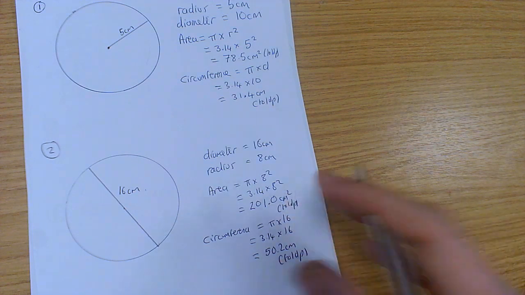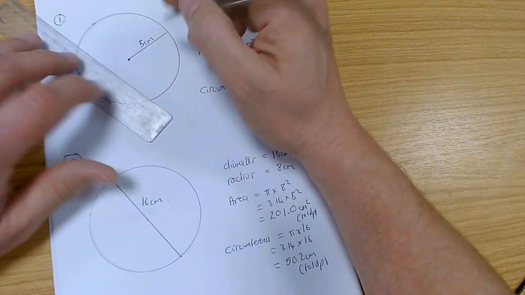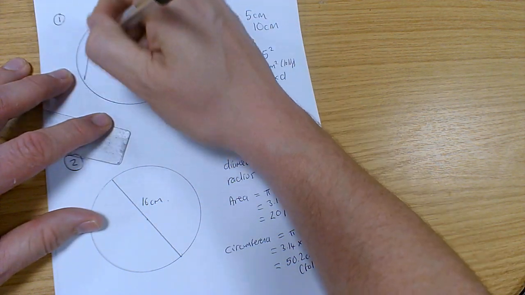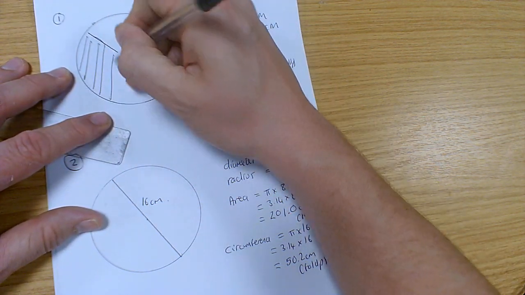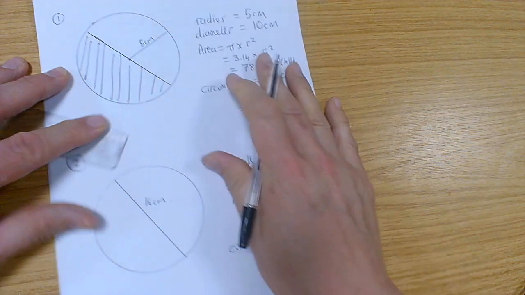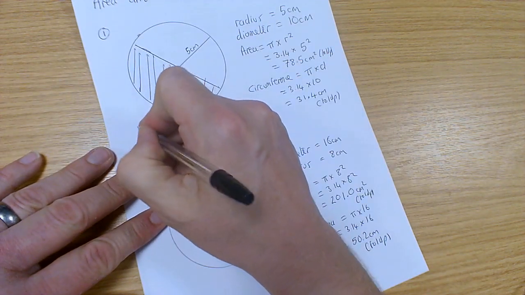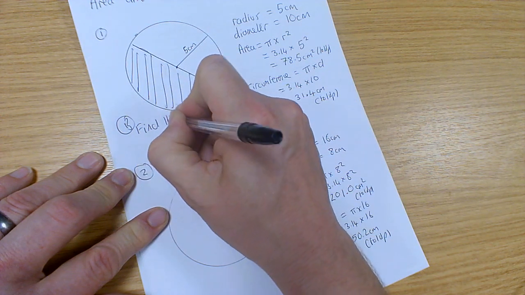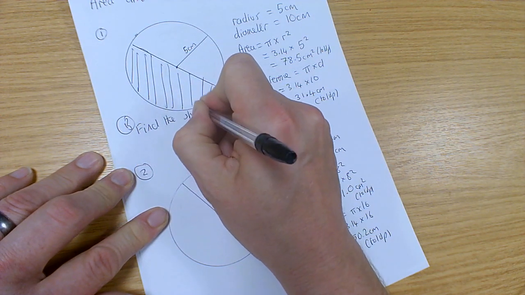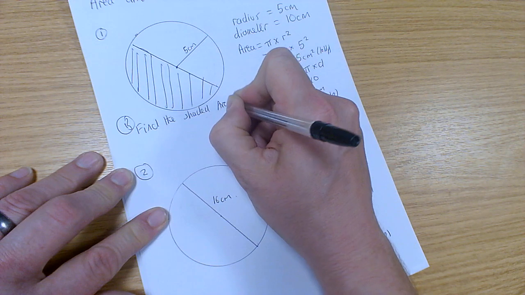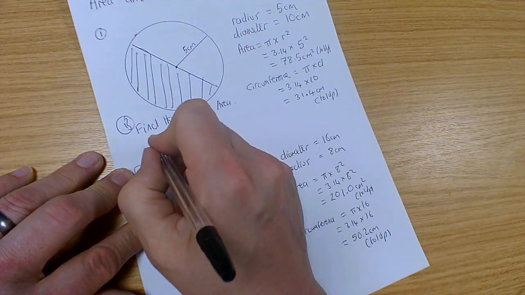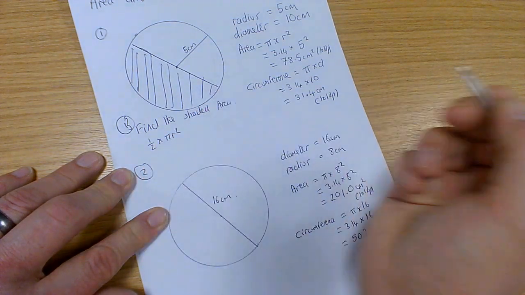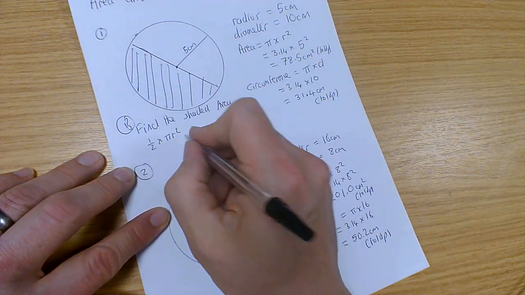Just imagine you were given this though. Let's stick an extra nice little question in here. Let's get a little bonus question. Oh, imagine this. B for bonus. Find the shaded area. Well, what is it? It's going to be half times pi r squared, because it's half of the area of the circle.